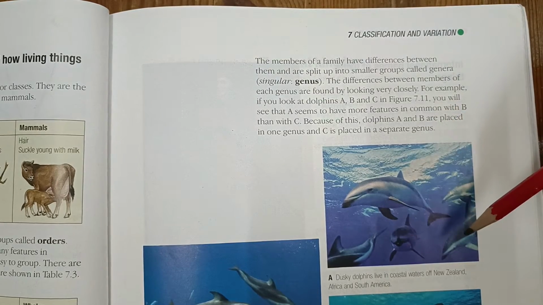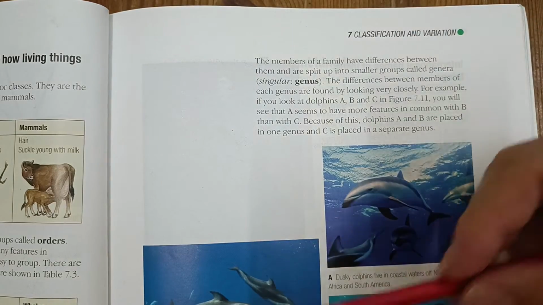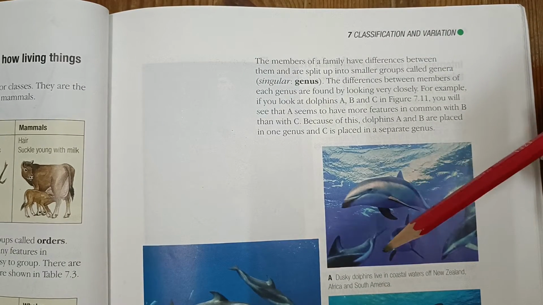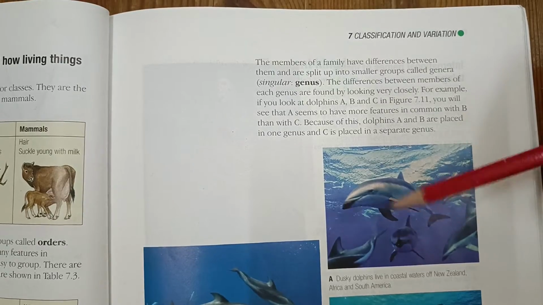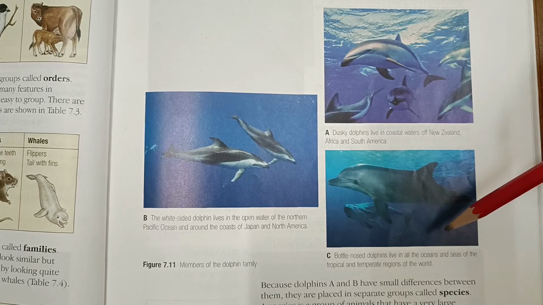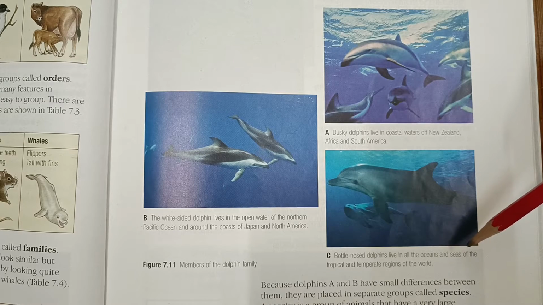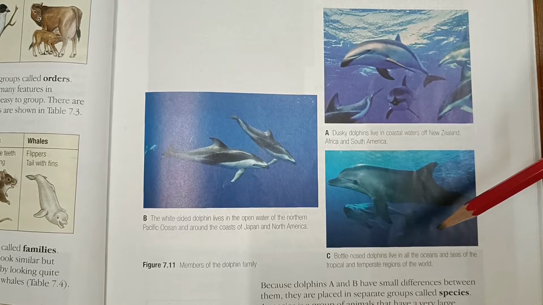Dusky dolphins live in the coastal waters of New Zealand, Africa, and South America. The white-sided dolphins live in open water in the northern Pacific Ocean and around the coast of Japan and North America. Bottlenose dolphins live in all the oceans and seas and in tropical and temperate regions of the world.